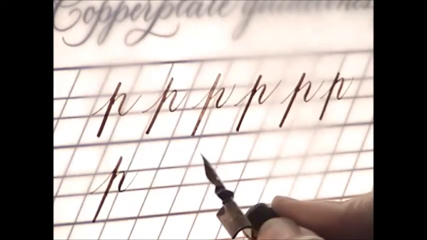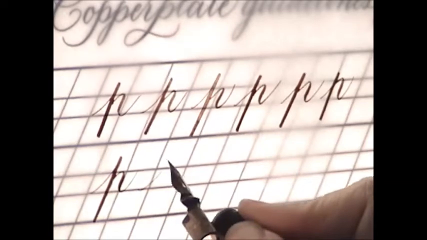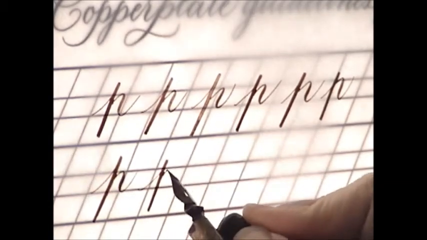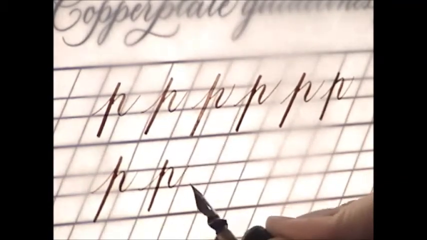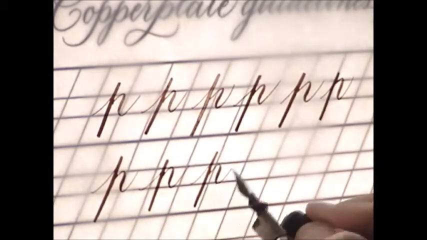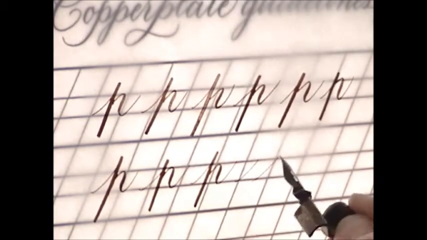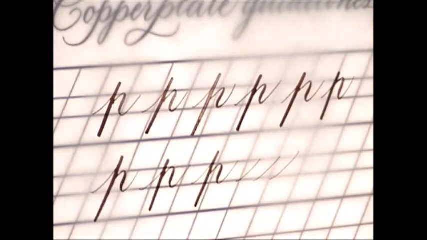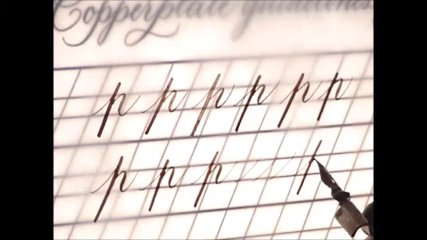You can also see the connectors for this P, which is the lead-in stroke, and then the exit stroke. You can see that lead-in stroke is a hairline stroke. You use it for the majority of your letters. It just goes up from the baseline. And then again, when you exit, it will go up. And this will be the stroke that you use to connect most of your letters.